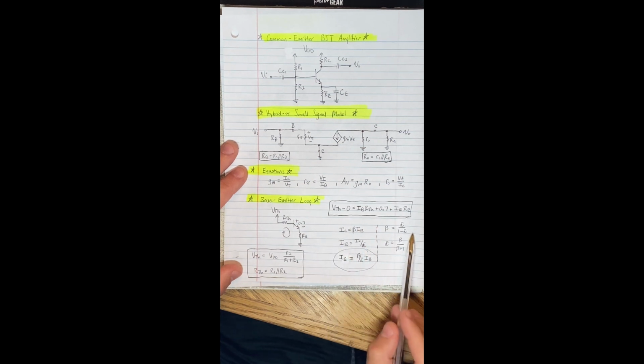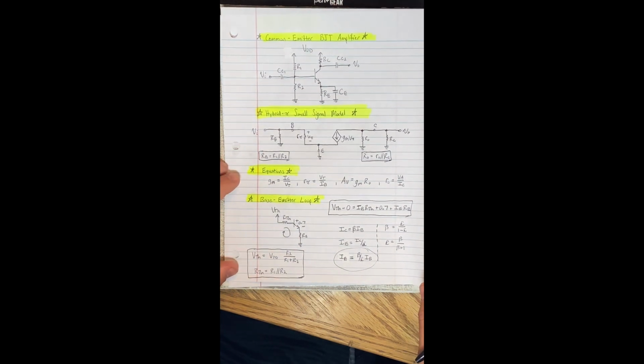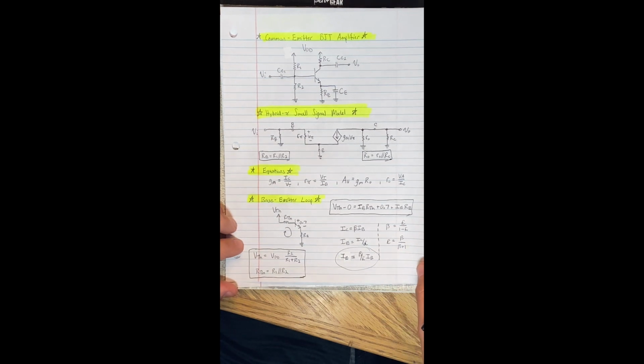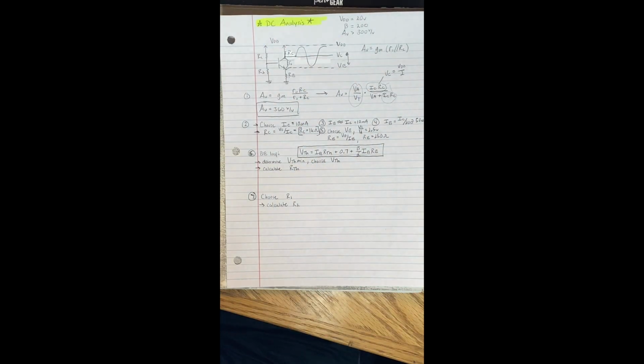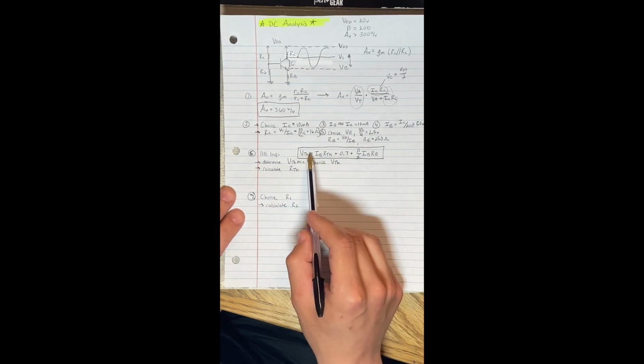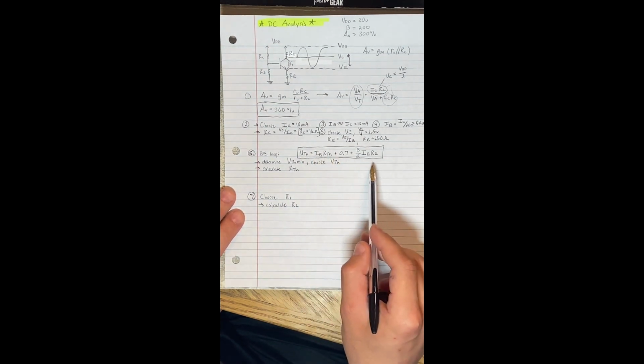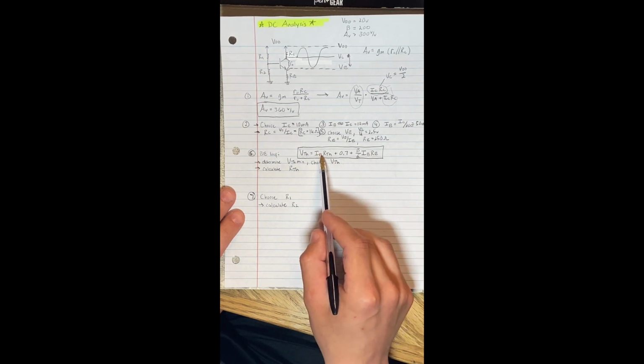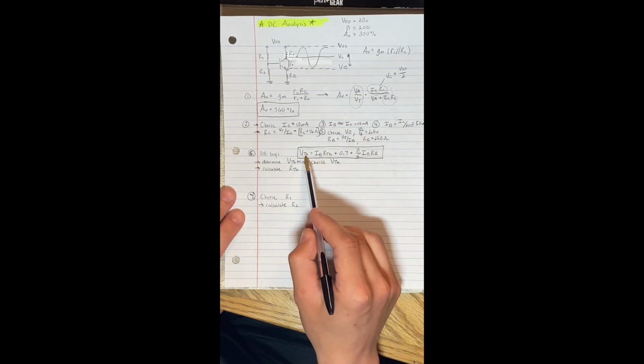But these equations right here can help you see the relationship between the emitter current and the base current, because it's not an extremely obvious one. Now what we want to do is plug in our known values. We know this, and we know this. What we don't know is what we want our V Thevenin and our R Thevenin to be.